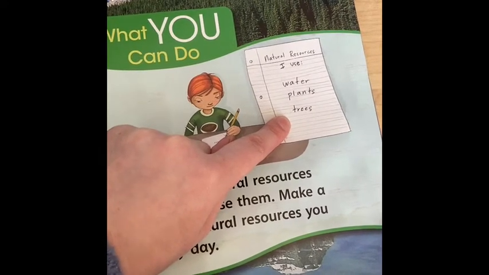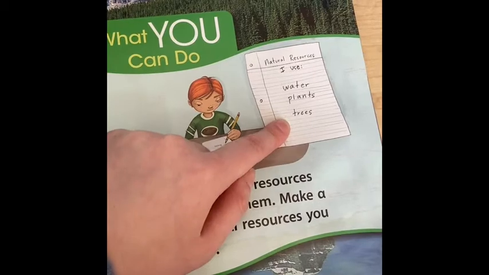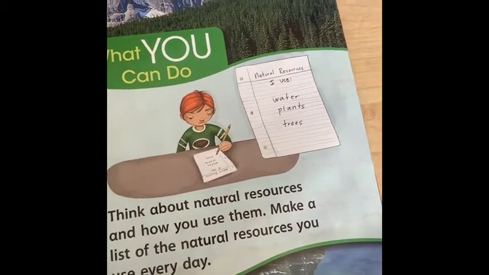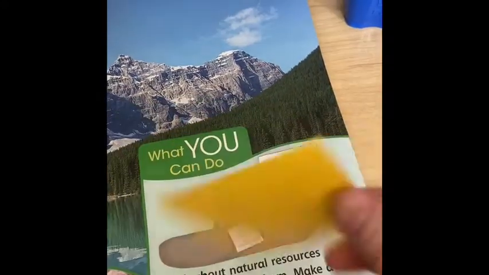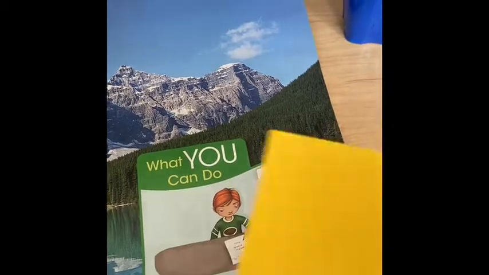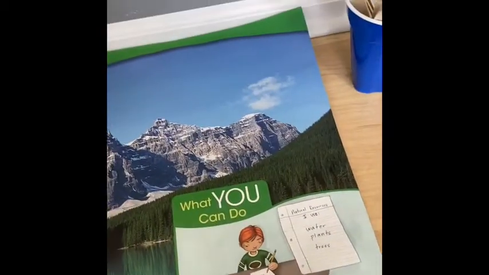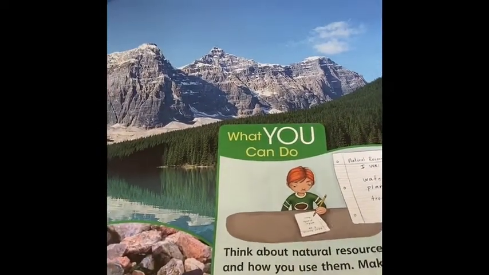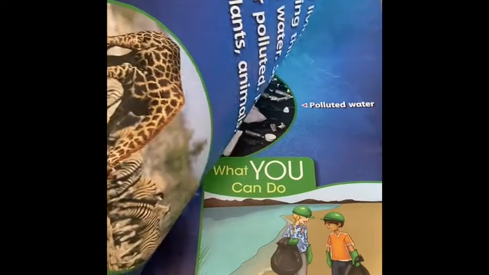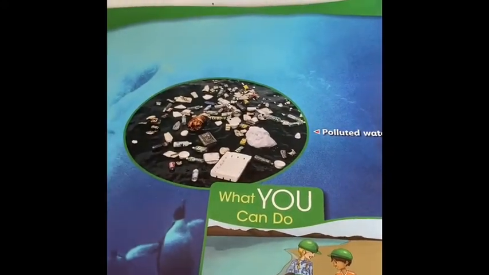We use trees in a lot of different ways. So one, we use them for oxygen, but another way that we use them, so paper is made out of trees. They have to chop down a lot of trees just to make things out of paper. Then my floor is made out of wood, and so are a lot of homes and buildings. That's another way we use trees.